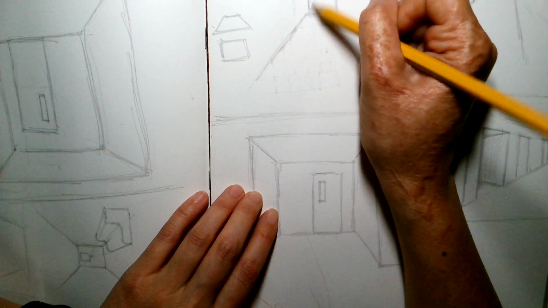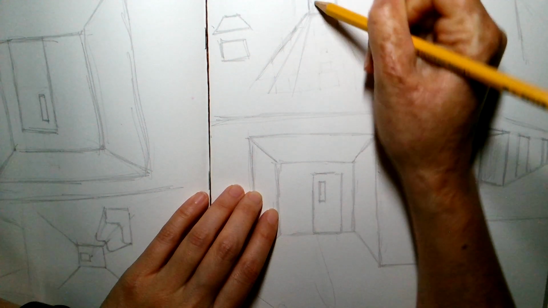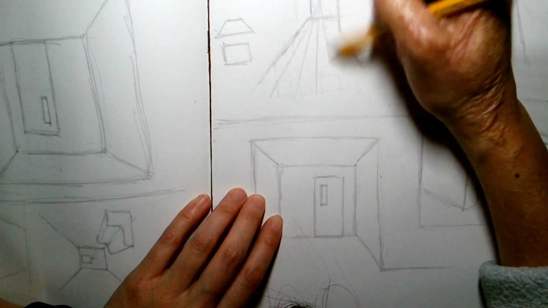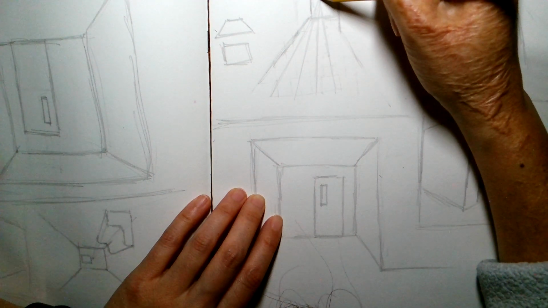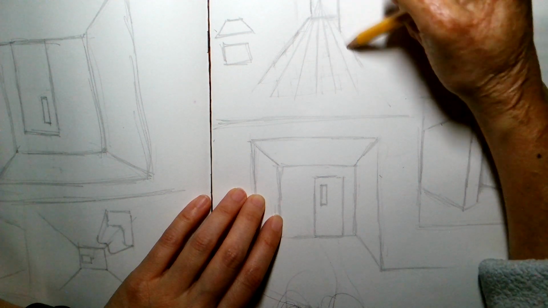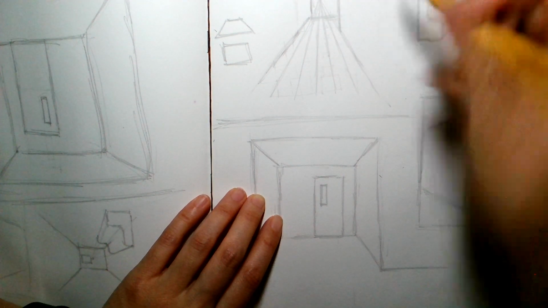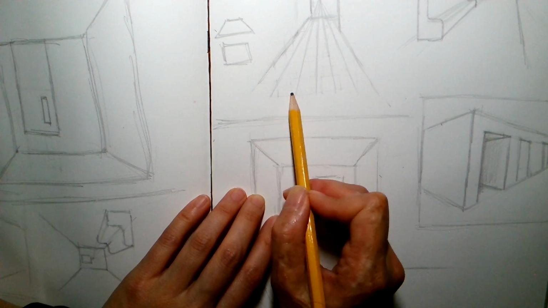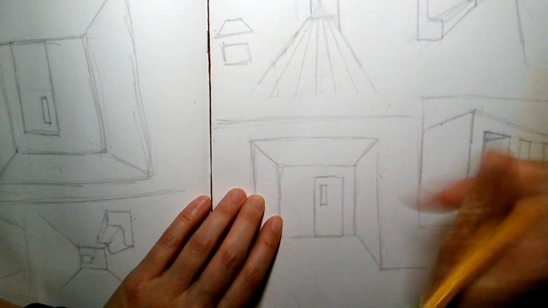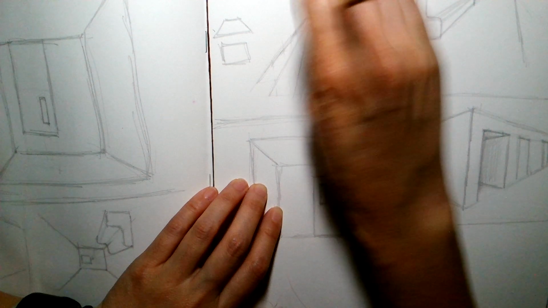So let's take a look. If I drew lines coming straight out of this vanishing point, they get closer together when they get closer to the vanishing point and further apart when they get further from the vanishing point. So now we have the tile width getting bigger as it comes towards you and getting smaller as it goes back into the background. I'm going to erase this.